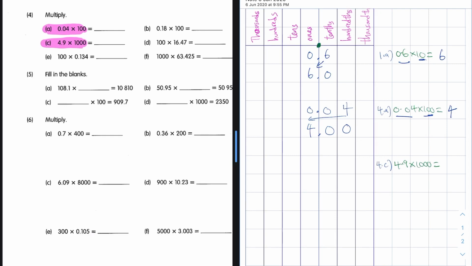Moving on to 4c. 4.9 times 1000. So I'm going to write 4.9 here. And when I multiply by 1000, so 3 zeros here in 1000, everything shifts to the left by 3 squares. So the 4 ones becomes 1, 2, 3, 4000s here.